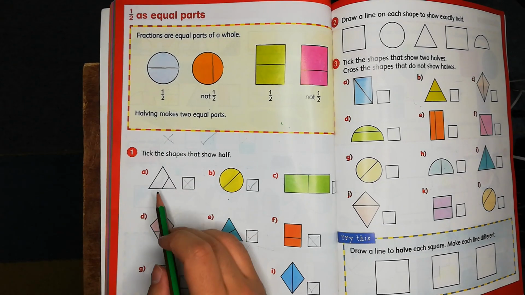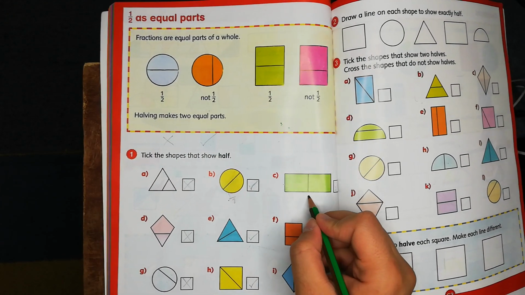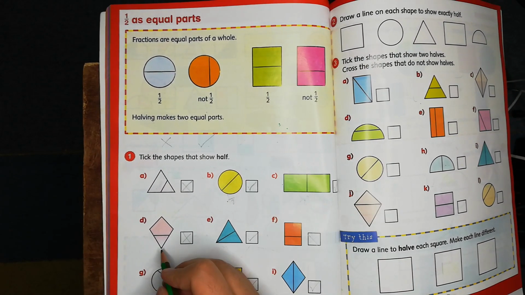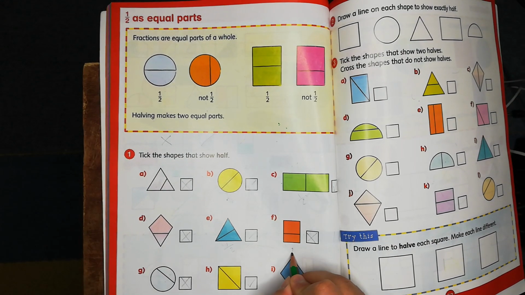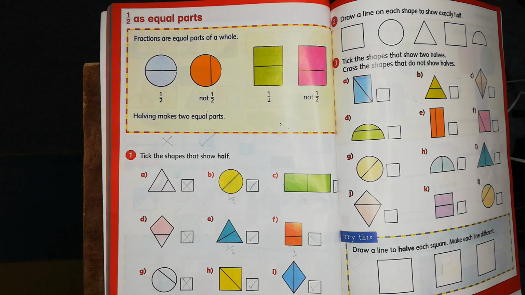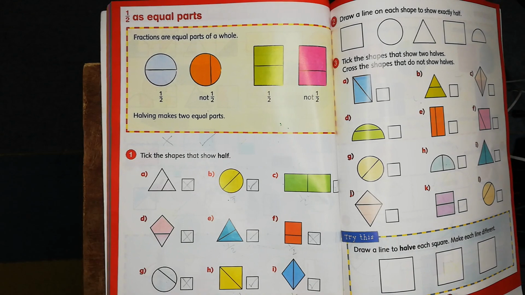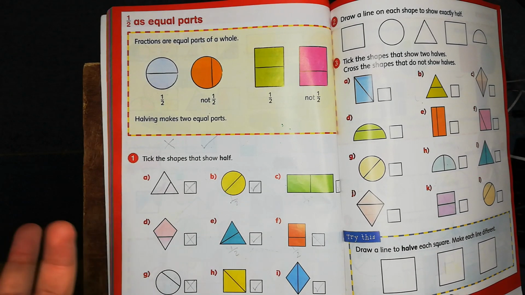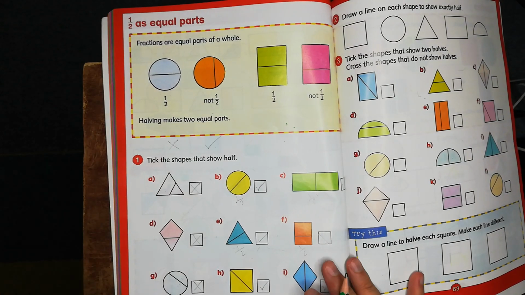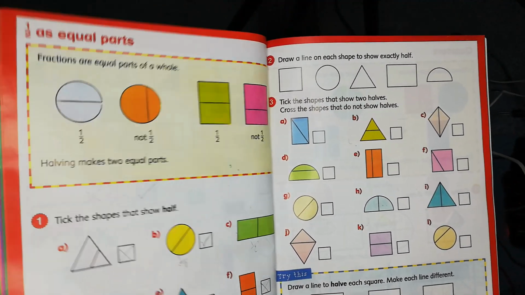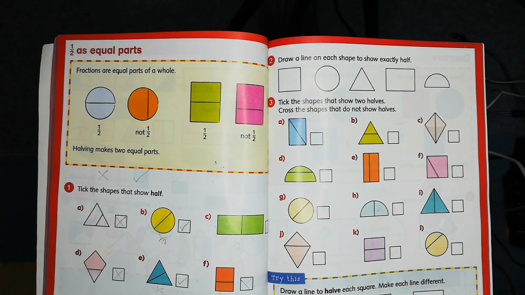Okay, so here, not a half. Here, half. Here, half. Here, not a half. Here, half. Here, half. Here, not a half. Here, half. And here, half. Okay, so all of these shapes that we ticked are halves, the others are not. Okay, great. Now, draw a line on each shape to show exactly half.